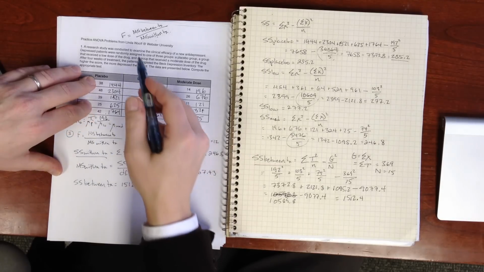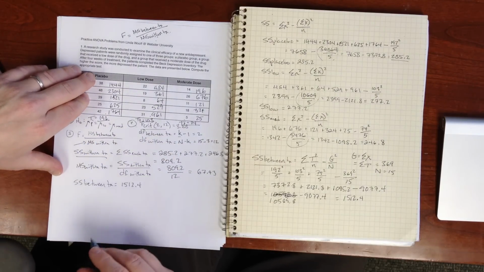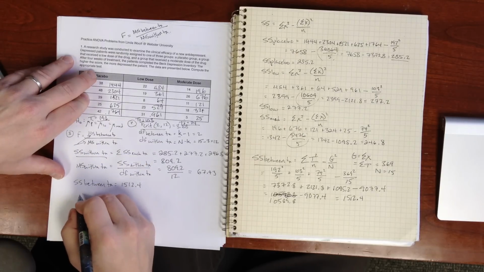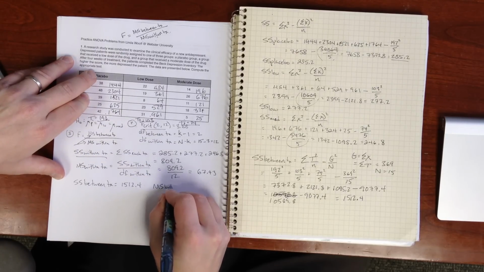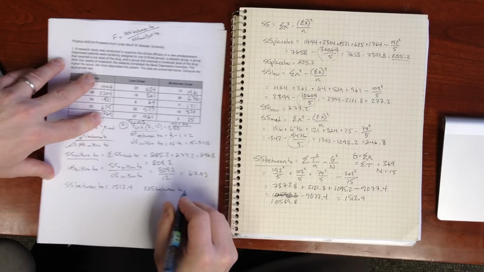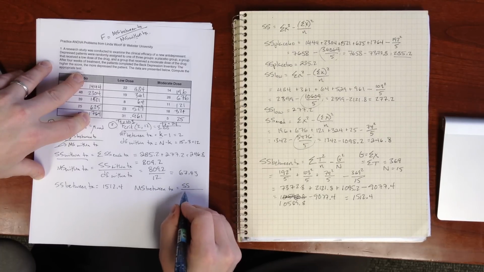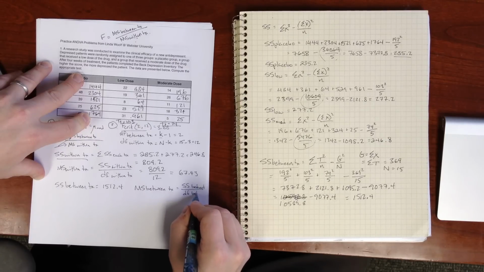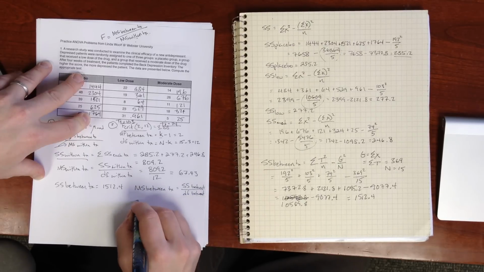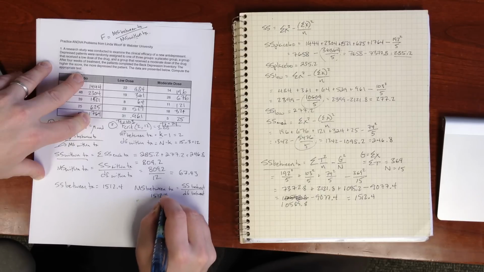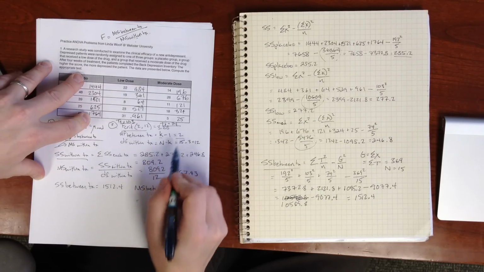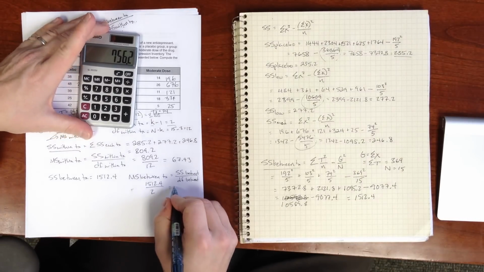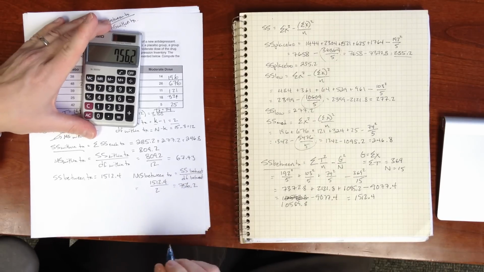But in our F ratio, right, we want the mean squares between treatments divided by the mean squares within treatments. Or variance. And variance is always sum of squares over degrees of freedom. Only this time it's between treatments. So that's 1512.4 over degrees of freedom between, which we already calculated. It's 2. So I get 756.2 for our mean squared between.